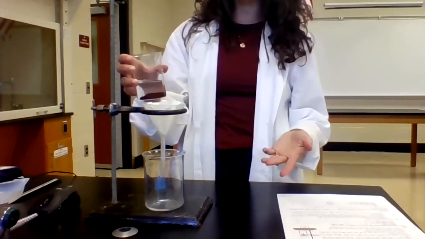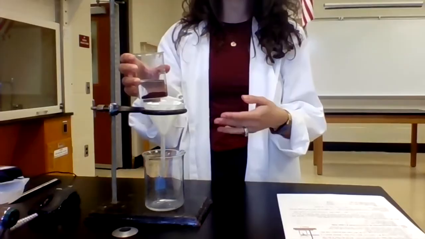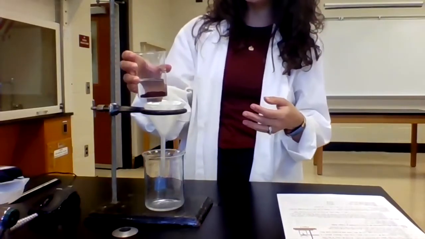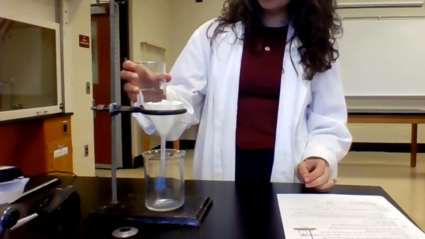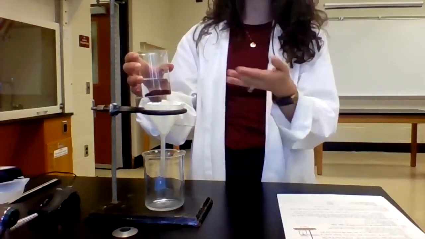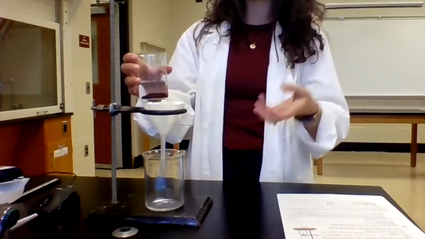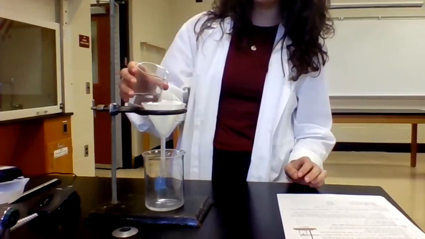And so this is just a gravity filtration. I'm not using a Buchner funnel and doing a vacuum filtration here. So since we are relying on the force of gravity, it does go a little bit slower as opposed to pulling a vacuum and speeding up the filtration.